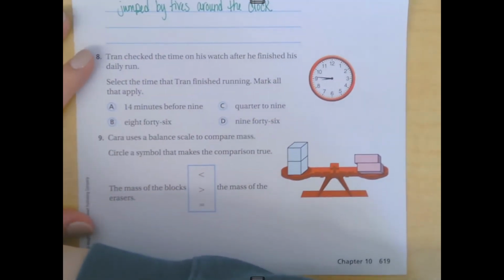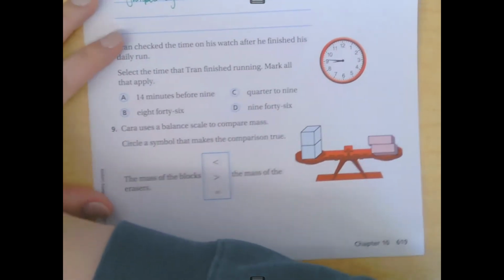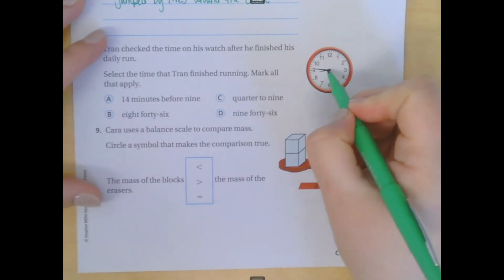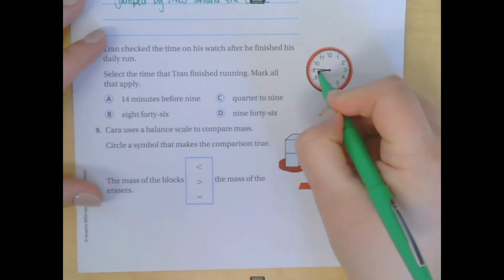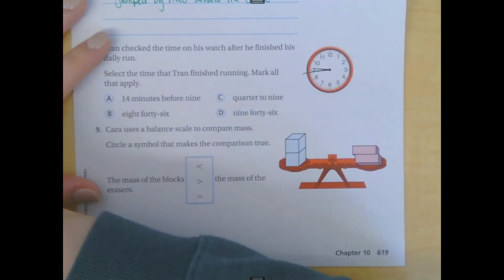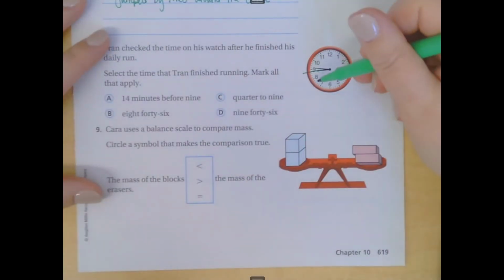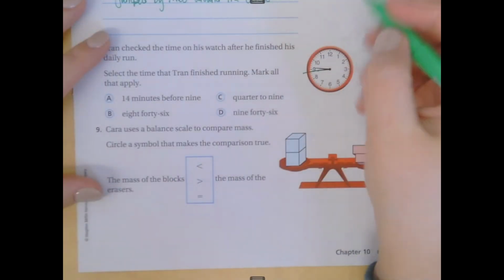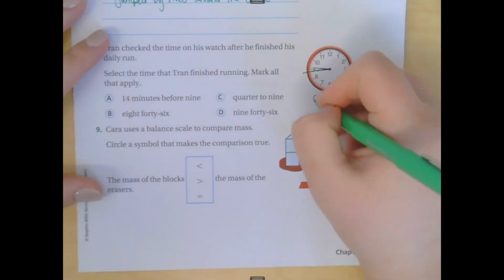Tran checked the time on his watch after he finished his daily run. Select the time that Tran finished running, mark all that apply. Okay. So we need to see what time this is. So this is your hour hand, because remember, the word hour is shorter than the word minute, so it gets the shorthand. I'm going to draw this straight on out. When I draw that out, I know that I'm still within the 8th hour. So I know that the hour is 8.